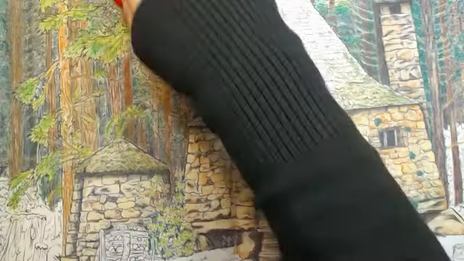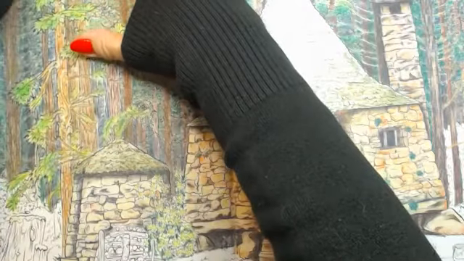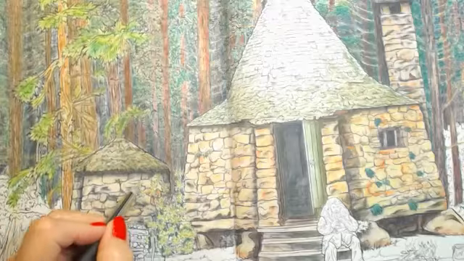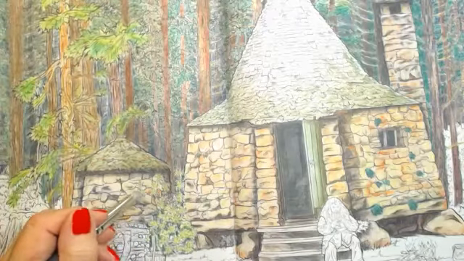So I will actually clean this blending tool this time, because I do want those little pale ones to kind of sit out a bit.